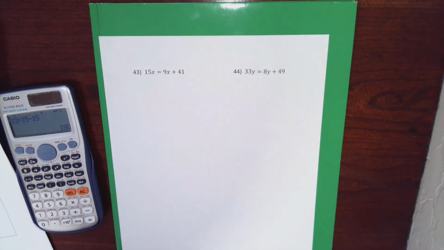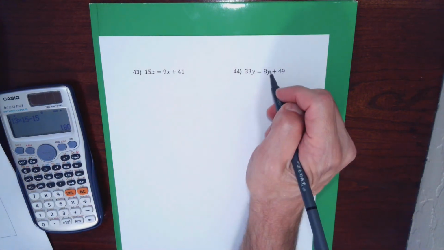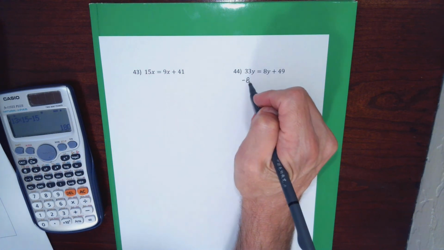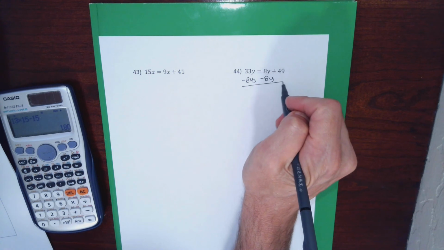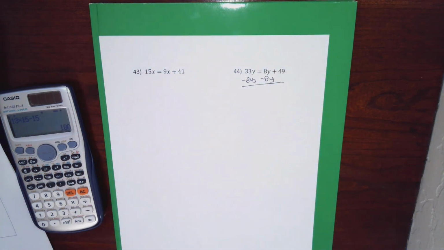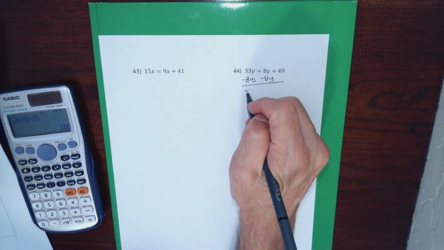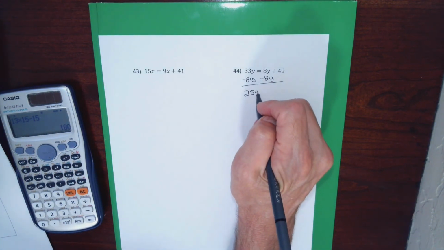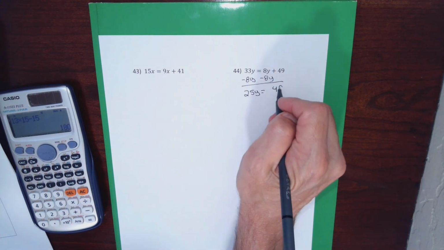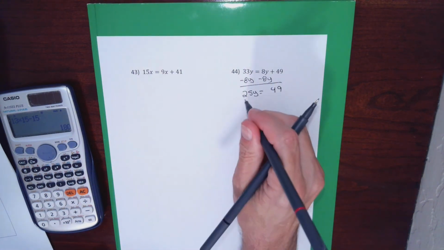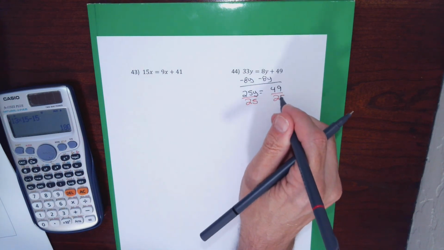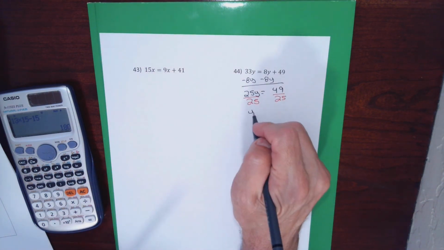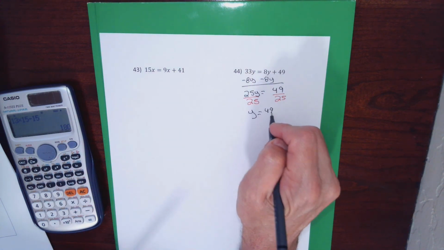So 44, structurally the same. I'm going to get the letters, or the variables, on the left-hand side because I want to get the variables separated from the constant. So the side that the constant was on is the opposite side that the letter is going to come on. On the left-hand side, 33 minus 8 is 25. I leave the y. On the right-hand side, I cancel out the 8's, and I'm going to get a fraction answer. I'm going to divide by 25. I'm going to get y equals 49 over 25.